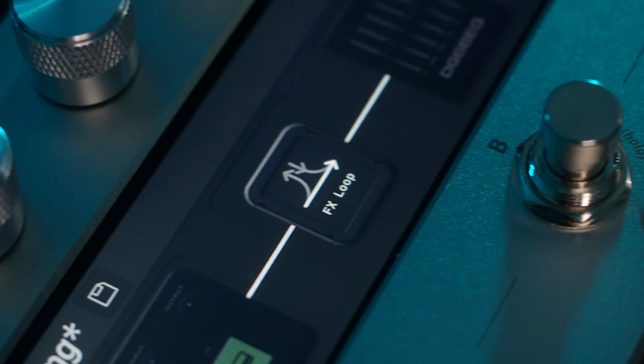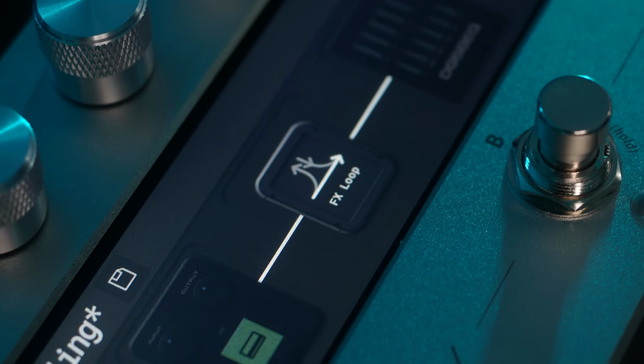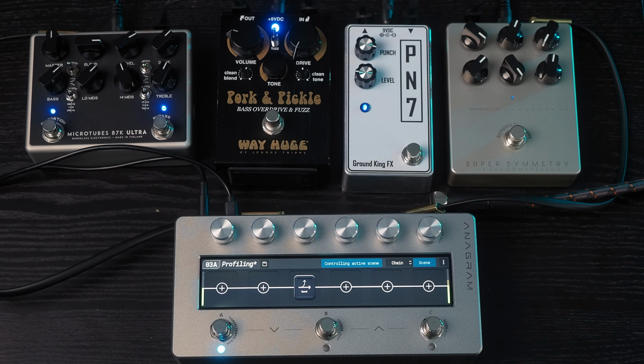This method is very easy to use within the Anagram, as all the processing both inside the Anagram and at the FX loops are very carefully gain matched to work at unity gain levels. That makes it easy for us to connect into the Anagram and split our signal so that we get both the clean signal and the effects that we want to capture. We can achieve that by sending the signal from our Anagram into the gear that we want to capture by using the FX loop send.